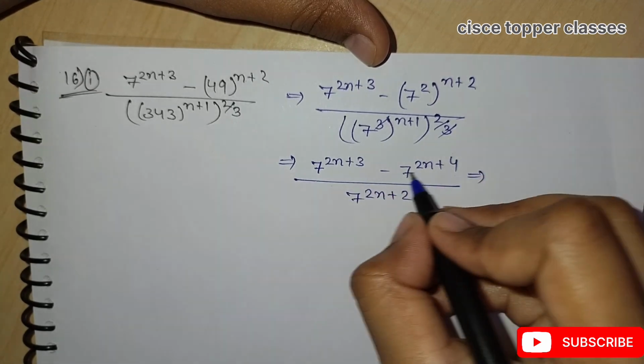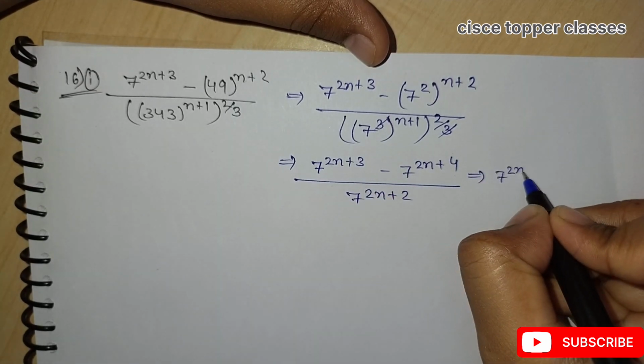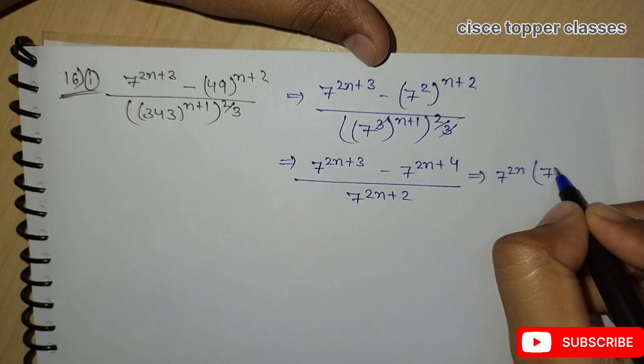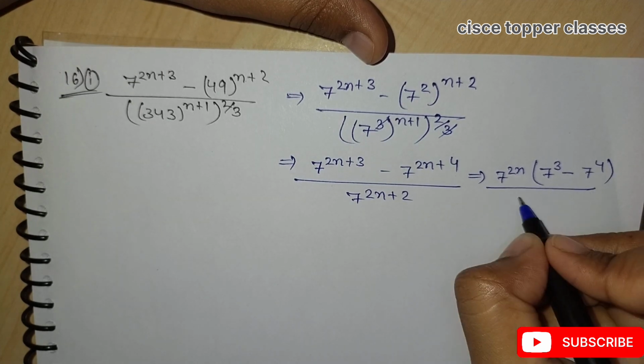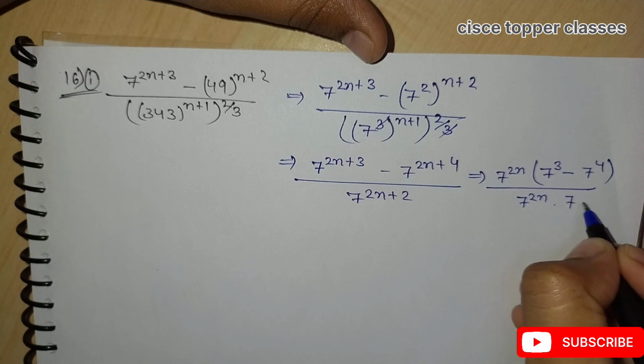This also we can take common 7 to the power 2n from here. So 7 to the power 2n on taking common, we will get 7 to the power 3 minus 7 to the power 4 divided by 7 to the power 2n dot 7 to the power 2.